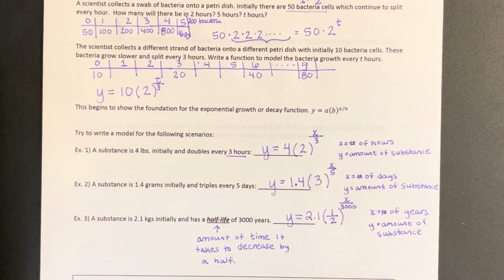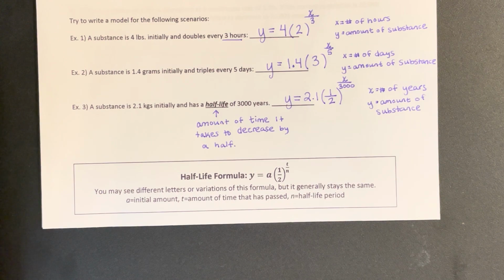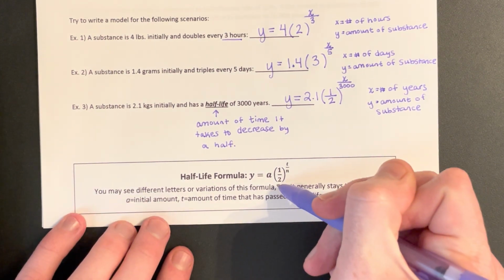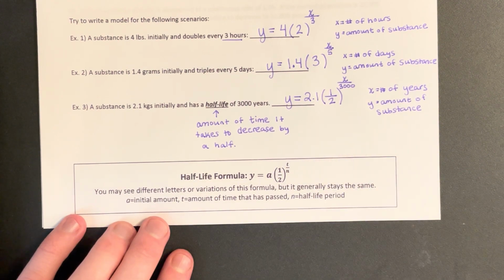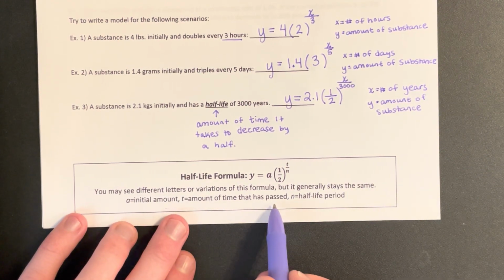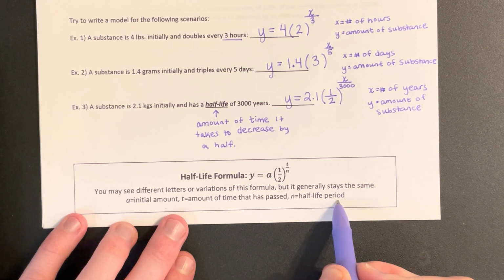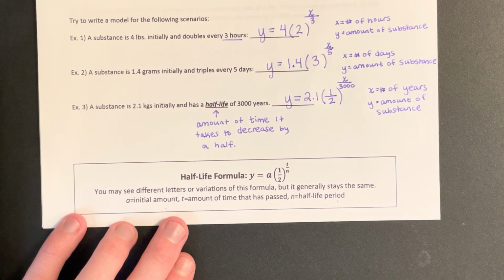We see half-life so often that we just kind of create its own formula. So it says y equals a times 1 over 2 to the t over n. A is that initial amount, t is the amount of time that has passed, but n is the half-life period. So it's always 1/2 because it's just half of the initial amount.